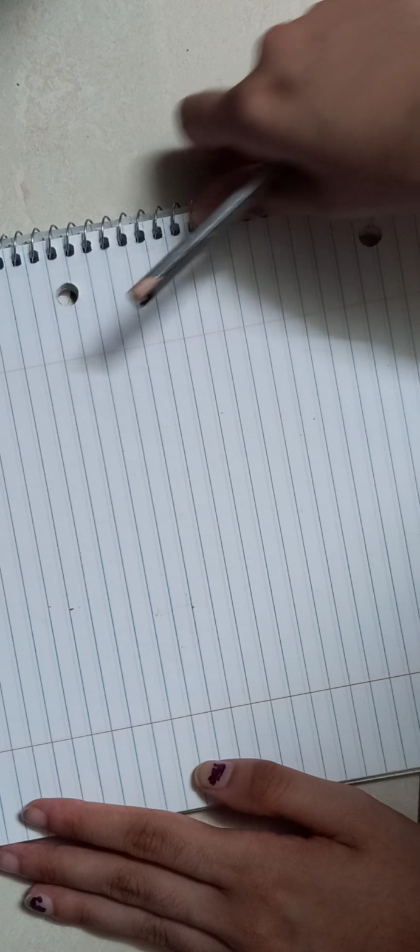I earlier drew the FBD of D. Now I'm going to draw it for B. This will be T2. This will be 100 Newton because the weight is always 10 into 10, the acceleration due to gravity.